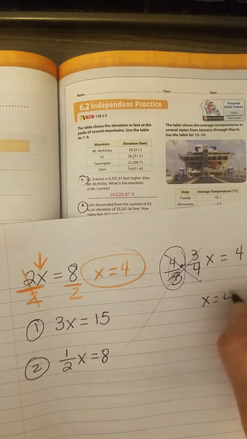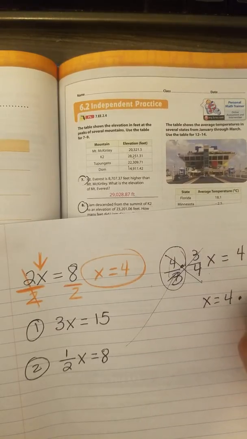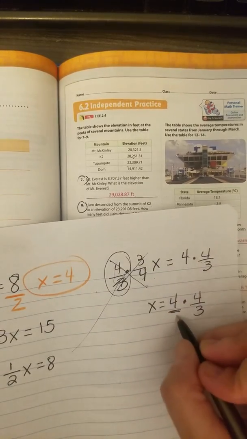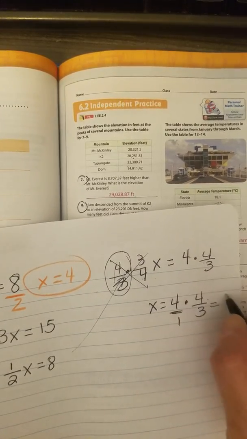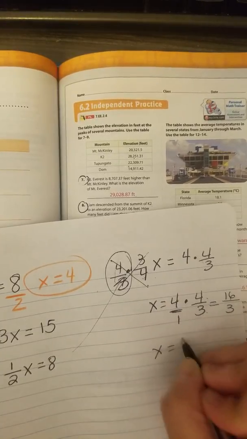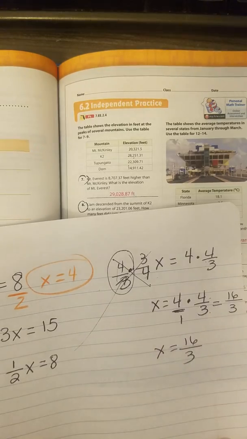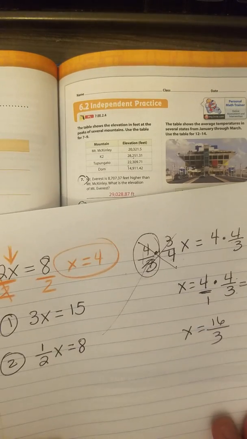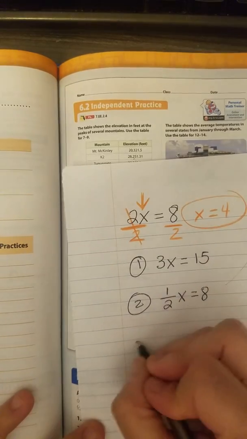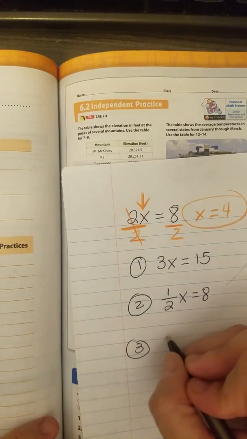Now I'm going to rewrite it. I am left with 4 times 4 over 3. Remember, this is like having a 1 underneath. 4 times 4 is 16. 1 times 3 is 3, so x equals 16 over 3. And that's your answer. And you can put it in mixed number if you want. Okay, so do number 2. Let's practice and do number 3. I'm going to give you another one.